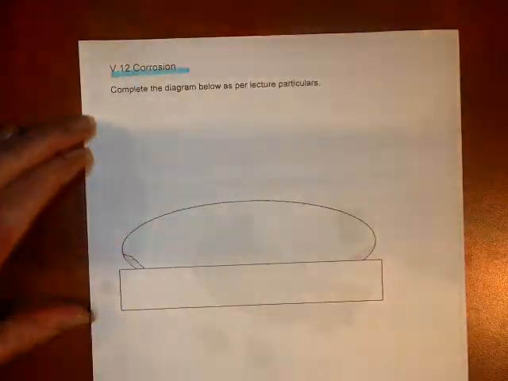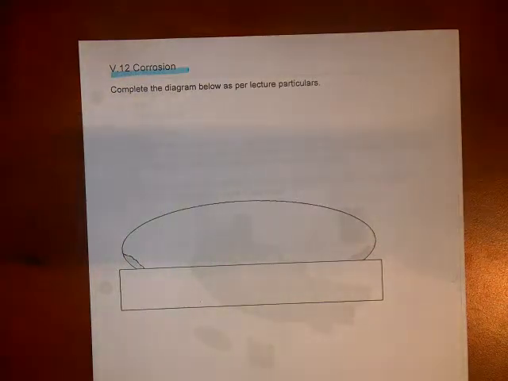Corrosion. We're going to talk specifically about corrosion of iron, although a lot of this can be applied to other metals like aluminum. Aluminum corrodes as well, but it is different.